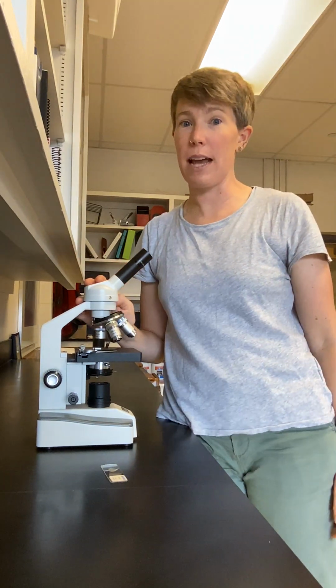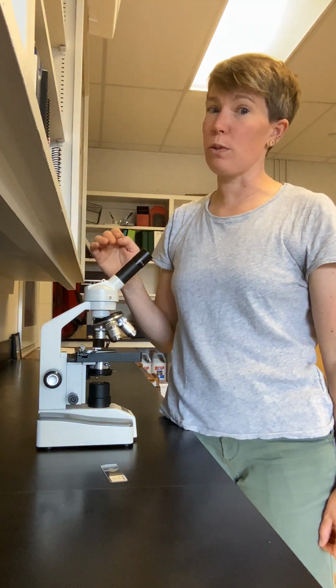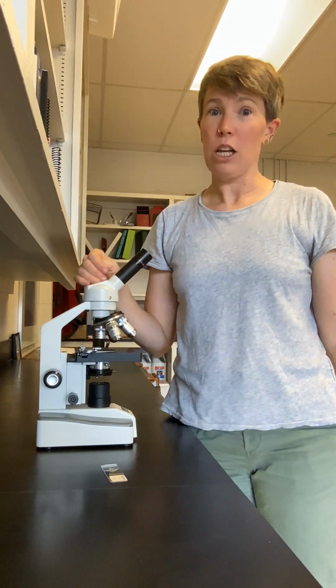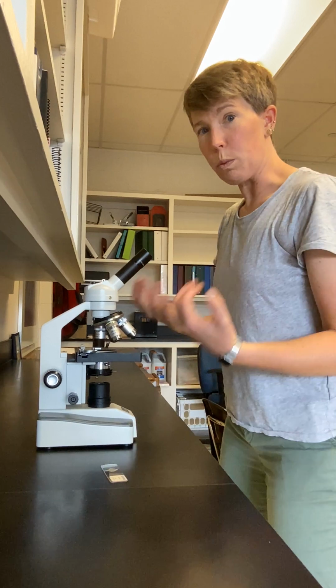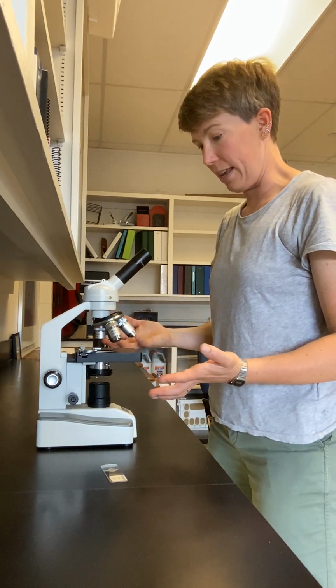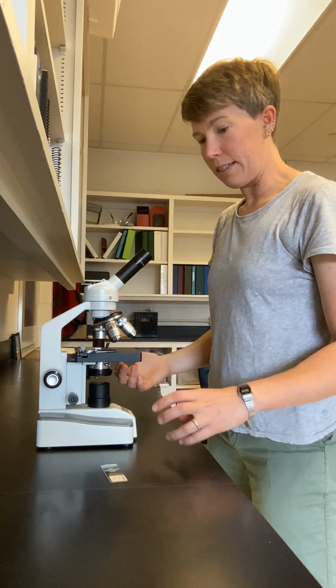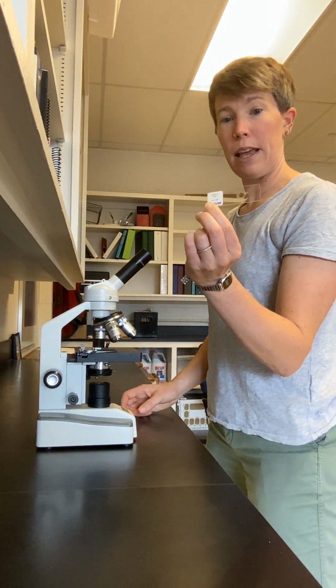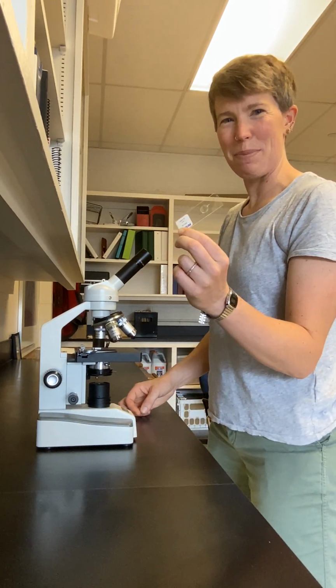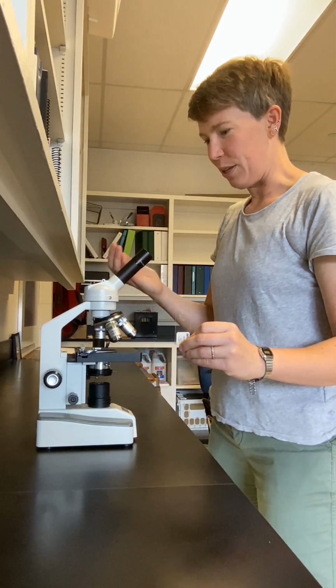We're going to be using these all the time in this class, so it's important to learn how to use it well early on in the year. We went over the parts of the scope yesterday in class, and I'm going to teach you how to bring a sample into focus using this tool.